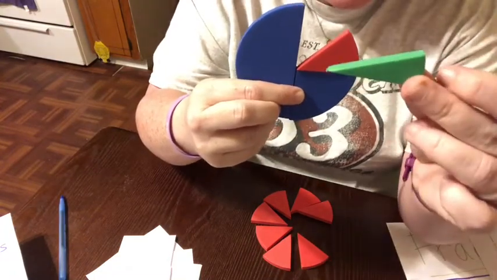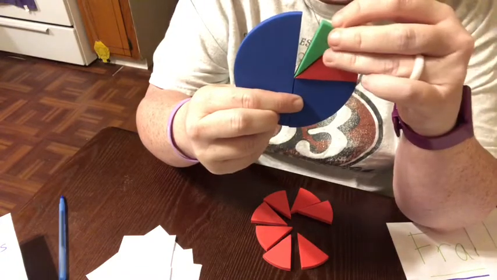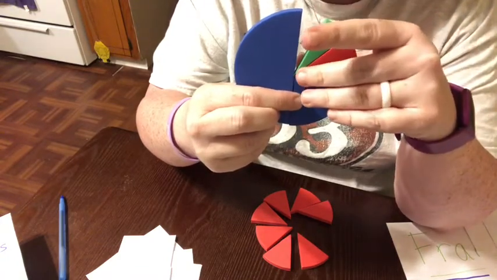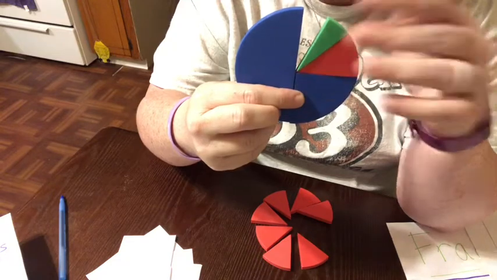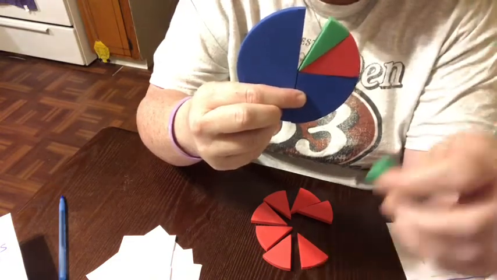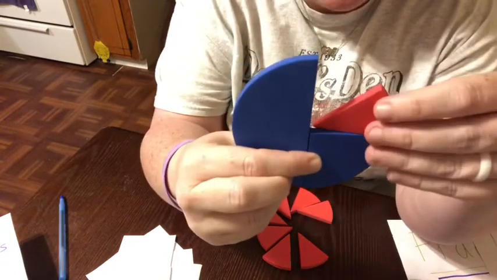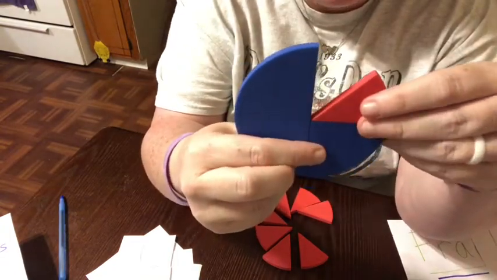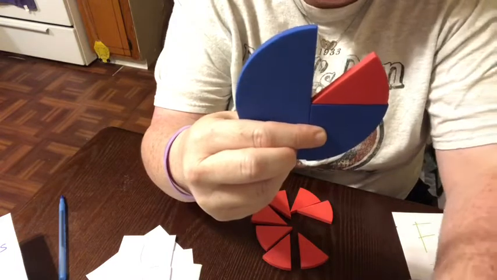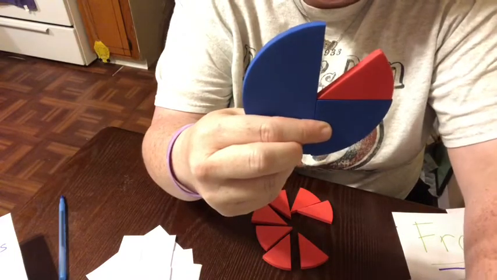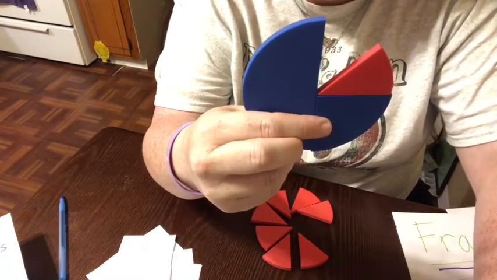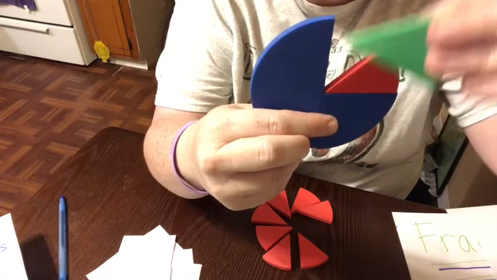Here's a 16th. Let's see if we can fill up the whole circle here. There's 1/16 that goes in there. Watch this. What if I put another one? Ah, fell down. Let's try this again. Here's my fourth and my eighth. And then I'll just take 2 of my 16ths because they'll stack better. But look at this. There's 2 of these.